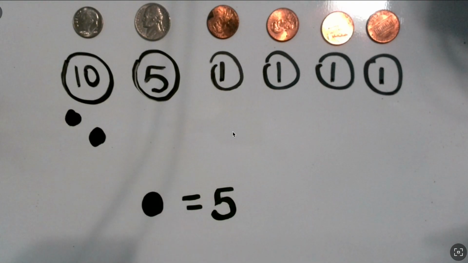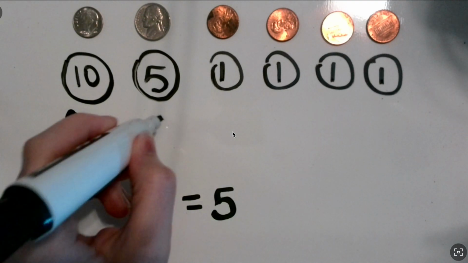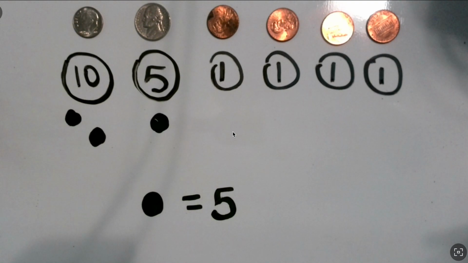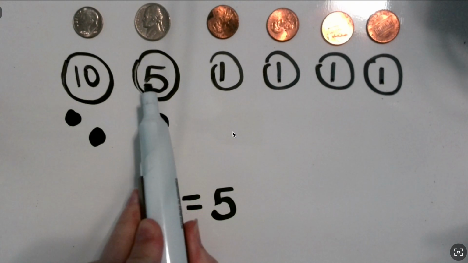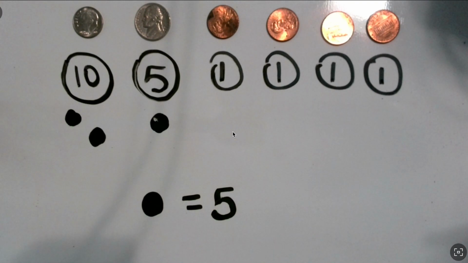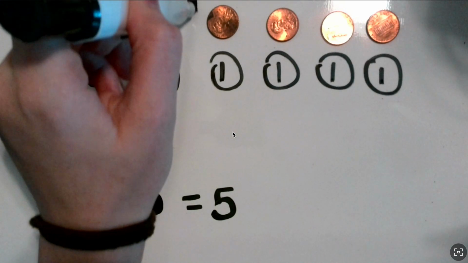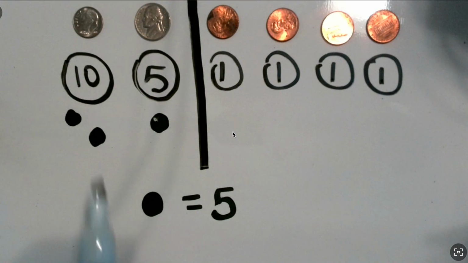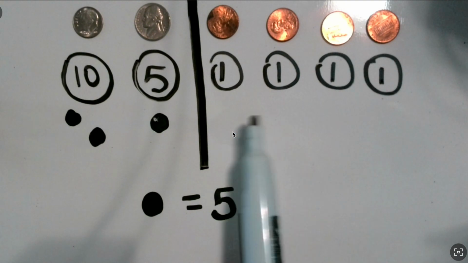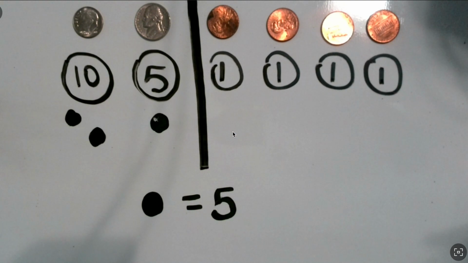Now I'm going to put a dot beside my nickel. 5. Oh, I don't need any more dots because my nickel is only worth 5. I only need 1 dot for a nickel. Next is the pennies. Do you know if a penny gets a dot? What do you think? No, a penny does not get a dot. It's important to remember that because a penny is not worth 5. So one important thing is to draw a big line in between all of your other coins to separate your pennies.